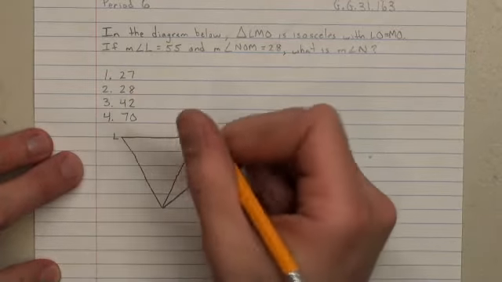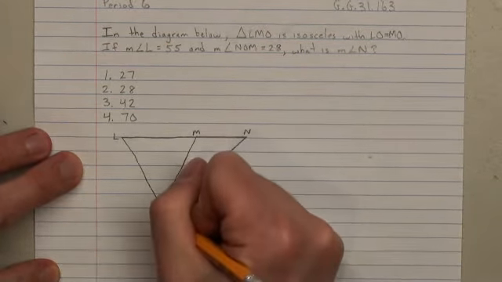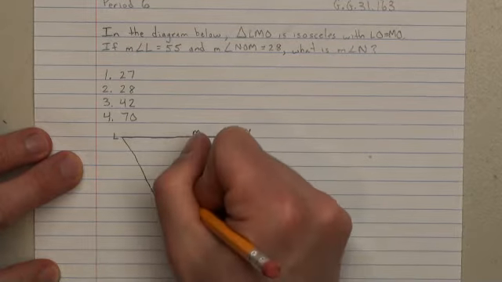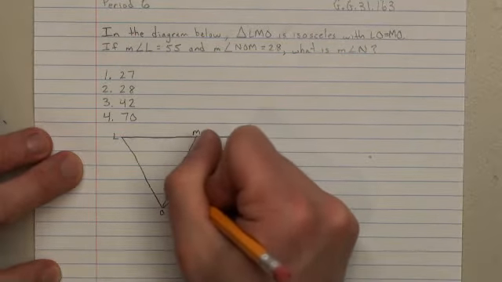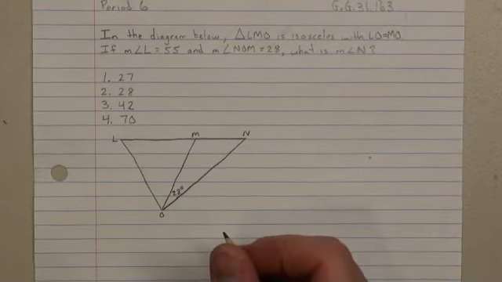And this is L, M, N, O, and this is 28 degrees. So, this is the picture they gave us.